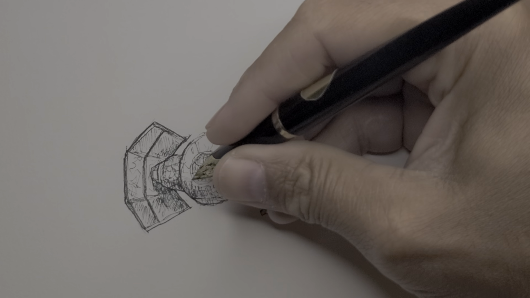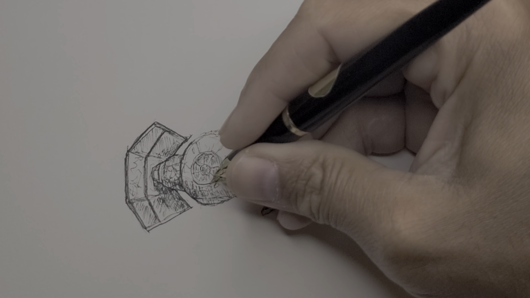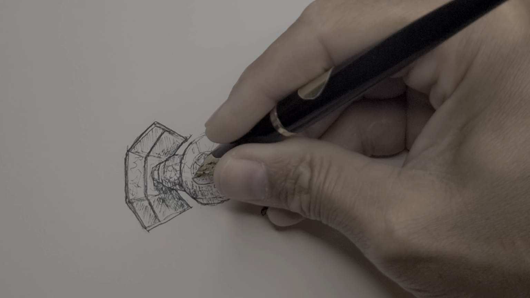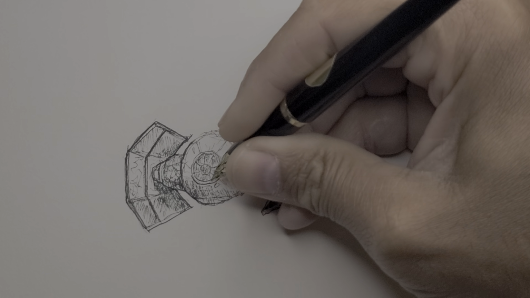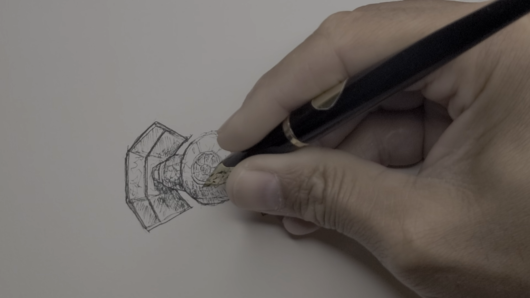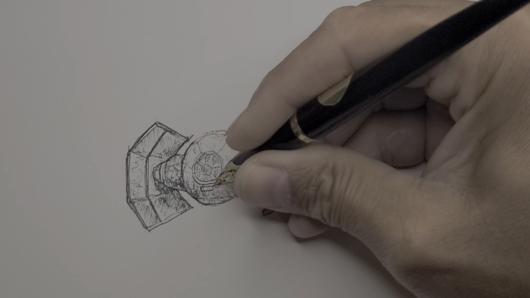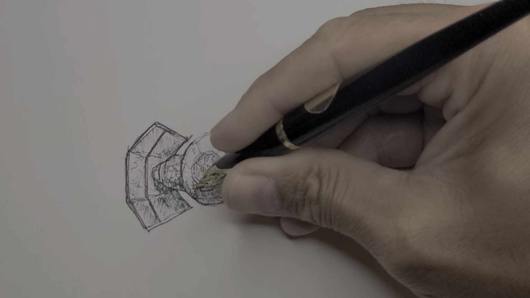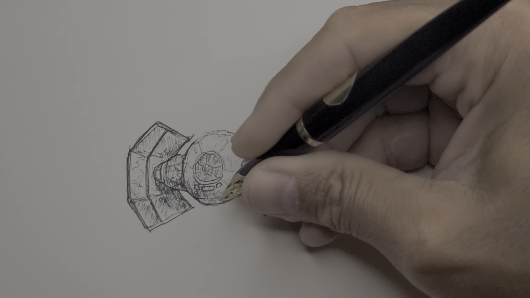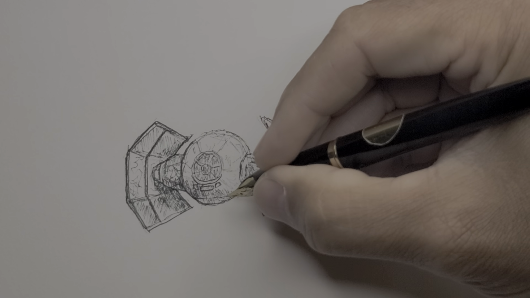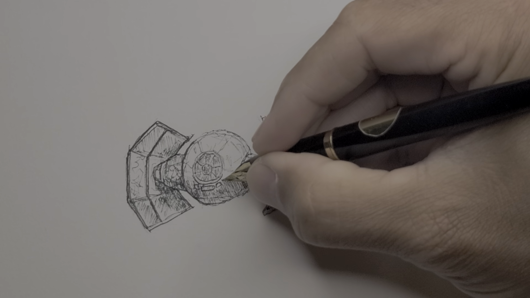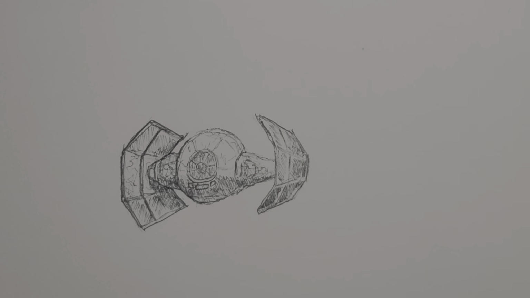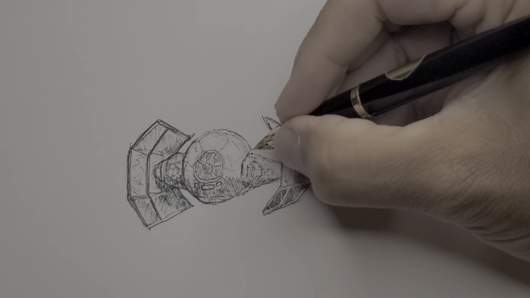I'm going to give a little bit more detail to this part of the eye. I do remember these markings kind of down here. That's kind of it. All right.